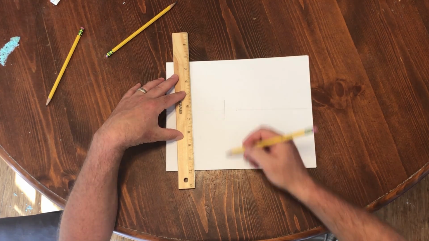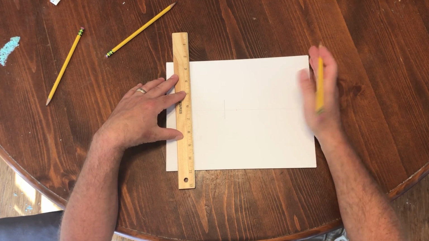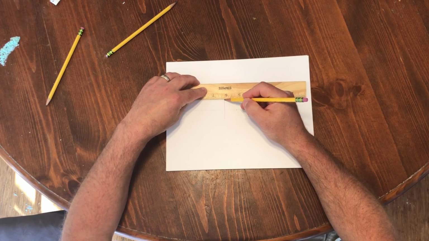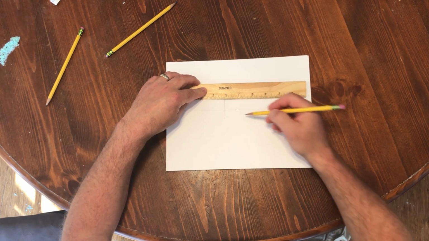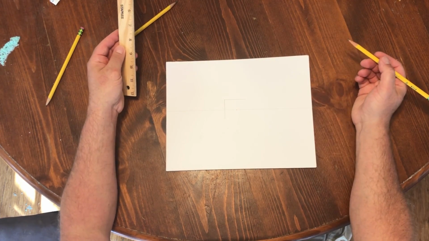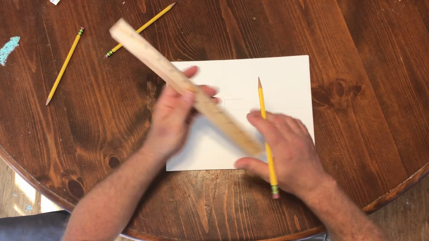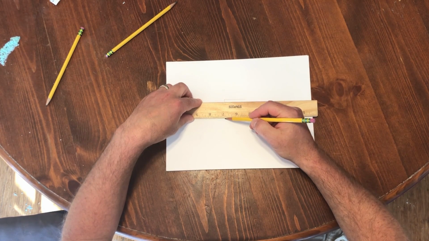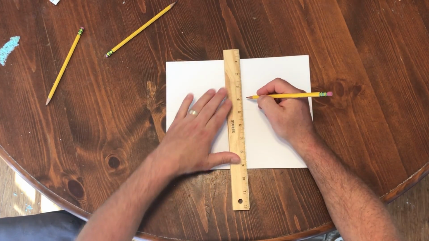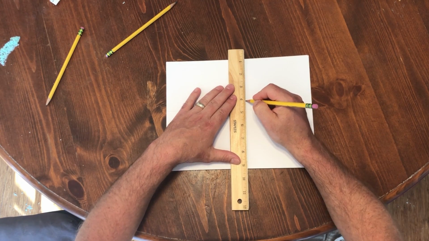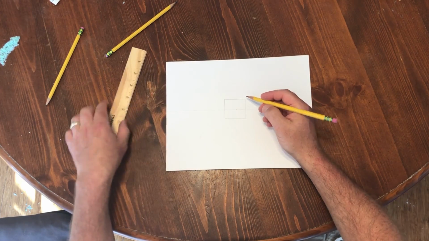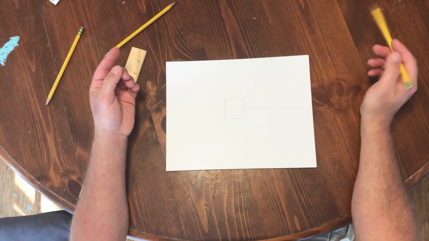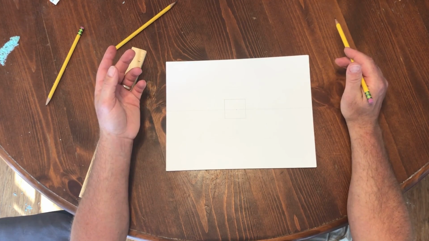That is a vertical line. It is parallel with the side of the paper. A horizontal line is parallel with the horizon, or the horizon line. I'm going to draw another horizontal line and an additional vertical line. And just like that, I have drawn a box in 1-point perspective. This is as if you're looking straight at the box on one of the sides.